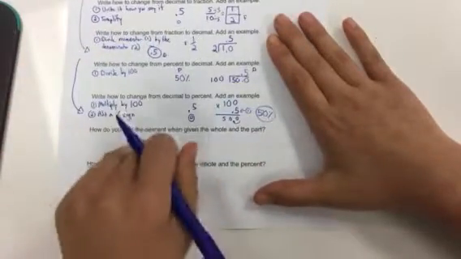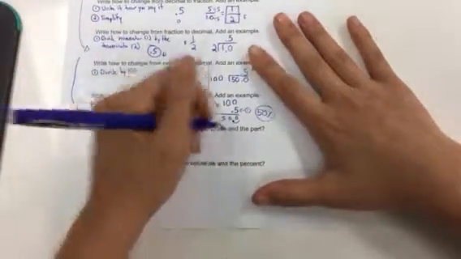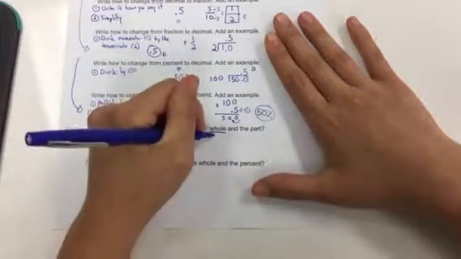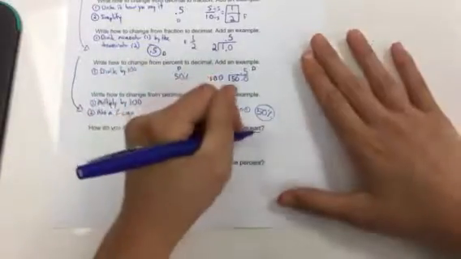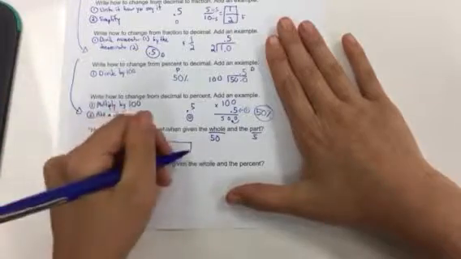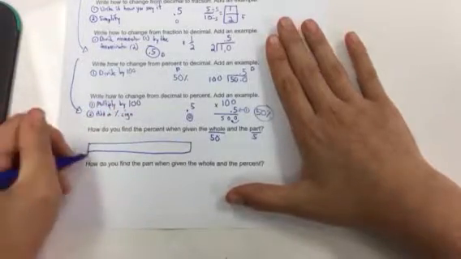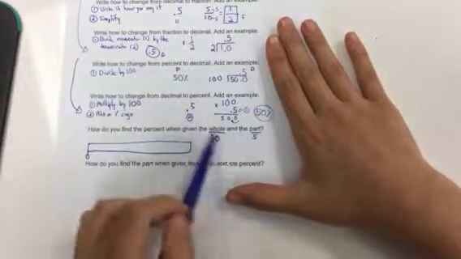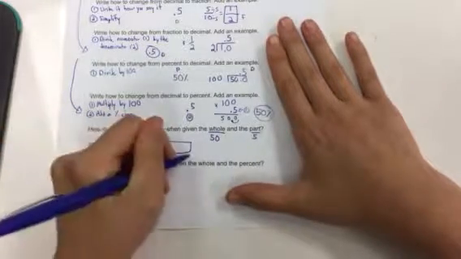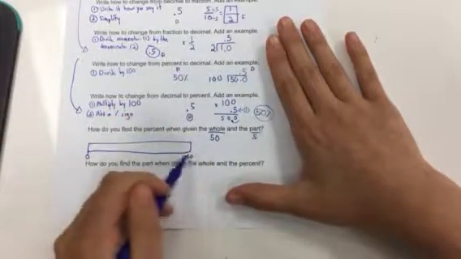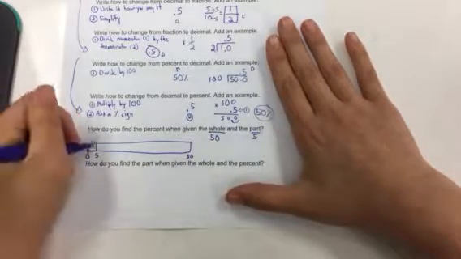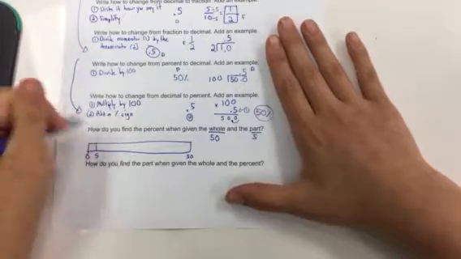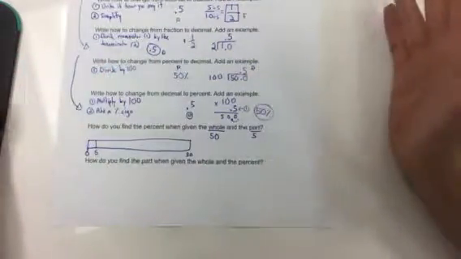So how do you find the percent when given the whole and the part? Say that I have, let's say, 50 people total, and then I have 5 people as a part. What I would do is go like this, and I would ask myself, what's the whole? It's 50. What's the part? 5. So because I know the entire thing is 50, I need to try to find out what 5 would be. So I'm going to chop it up into, let's say, 10 different pieces.